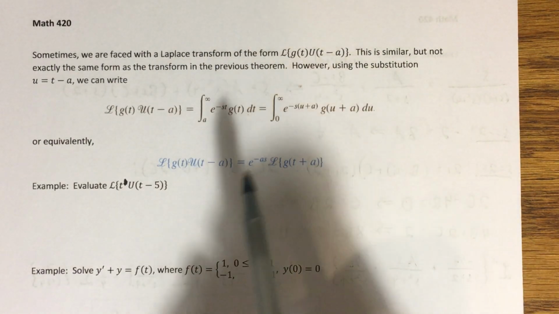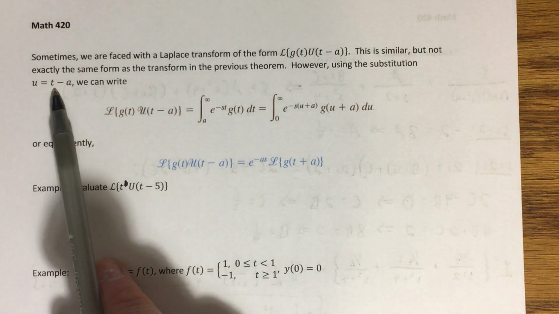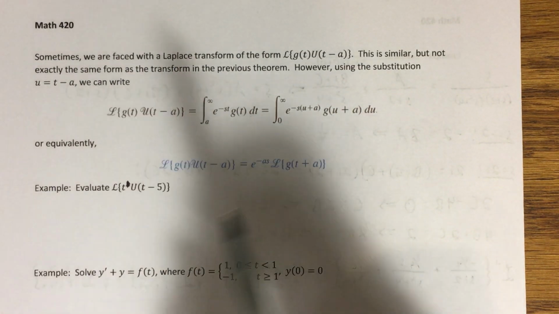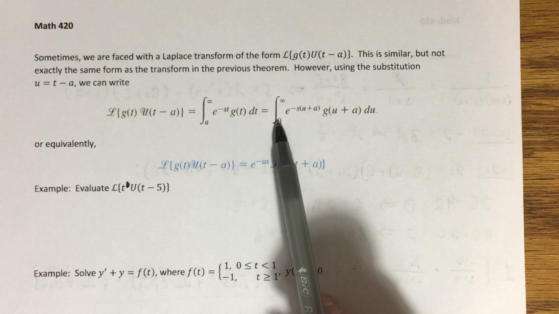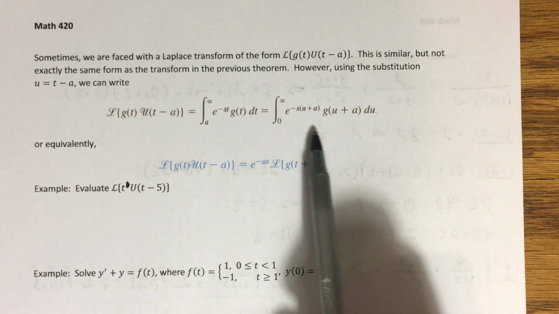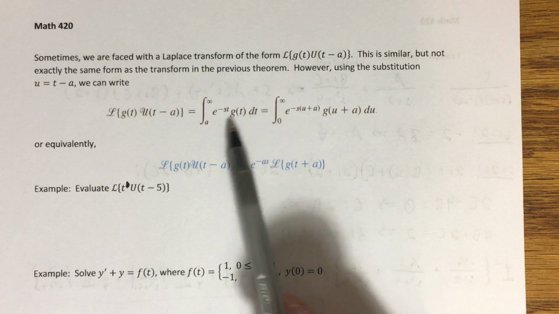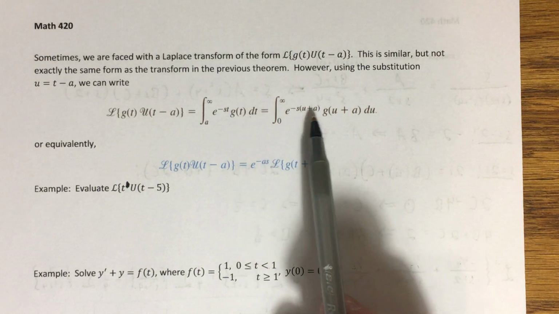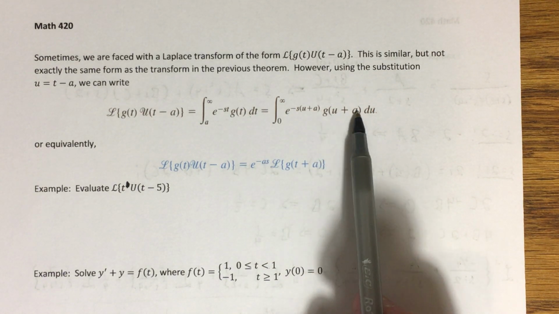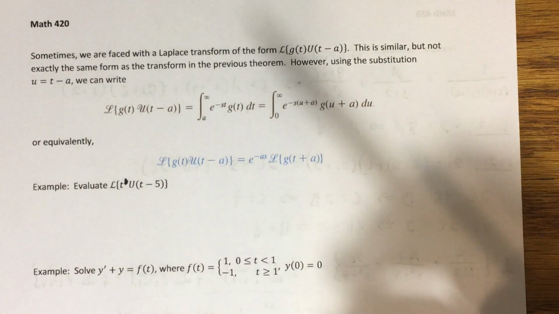Then, using the same idea as that previous proof, we make another change of variables. This time we let u equal t minus a, which, by changing our limits of integration, will become 0 to infinity here. And that is going to give me a new integrand here. Making the substitution for these t's here, I'll get u plus a where I had t's before. Okay, so what does that show us then?